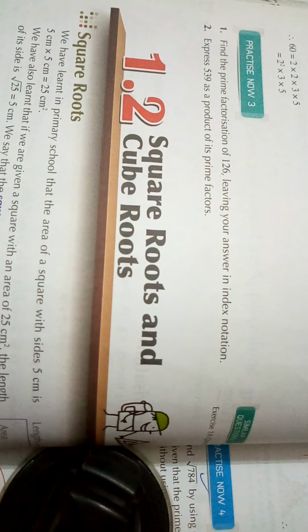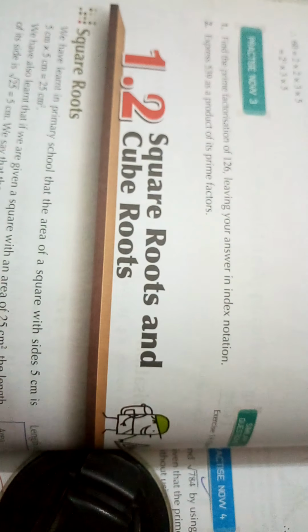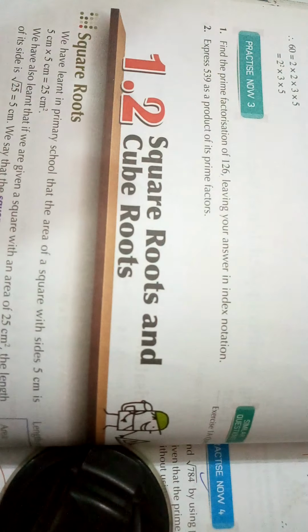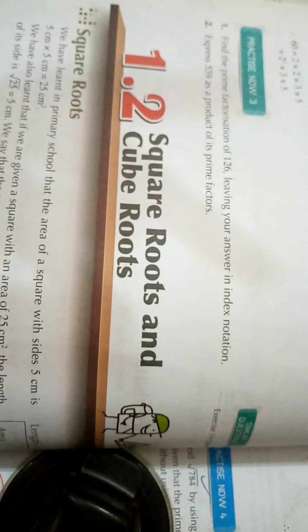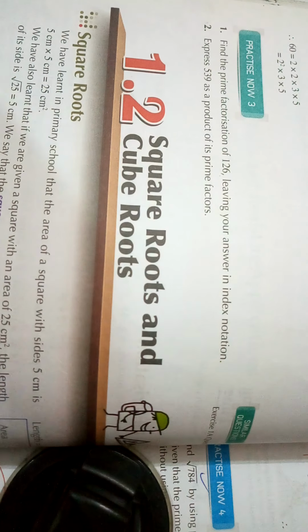That is from the book New Syllabus Mathematics 1, Prime Numbers, Chapter 1. All the lectures related to Exercise 1A are already uploaded on the YouTube channel. I am specially explaining this Practice Now because in it they are asking us to find the prime factors with two methods. First is the tree method and second is the table method.